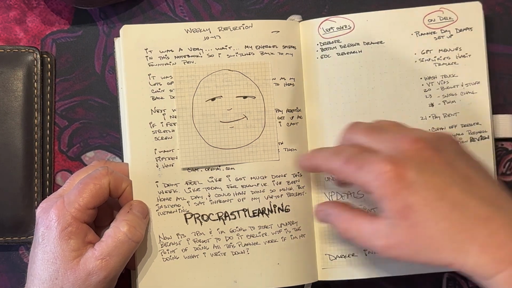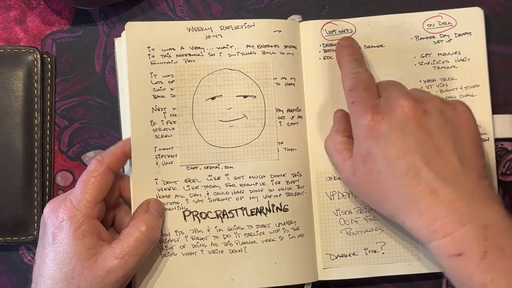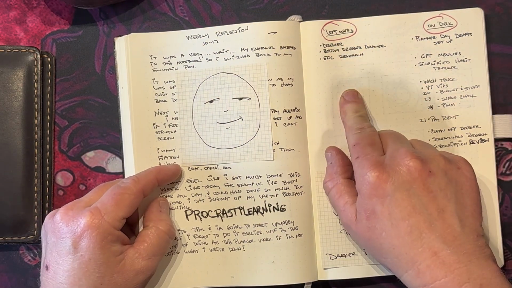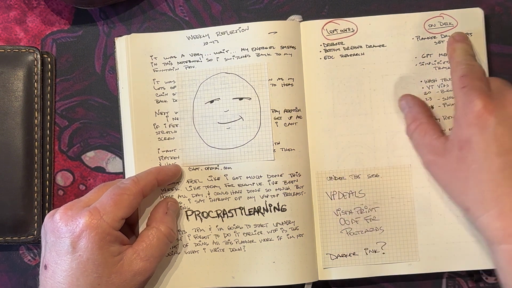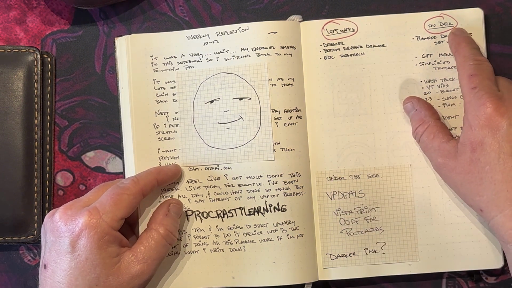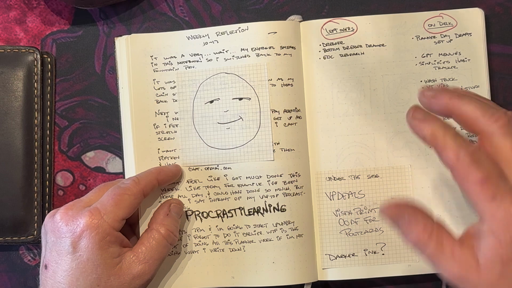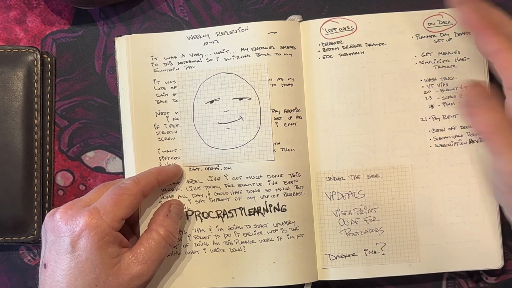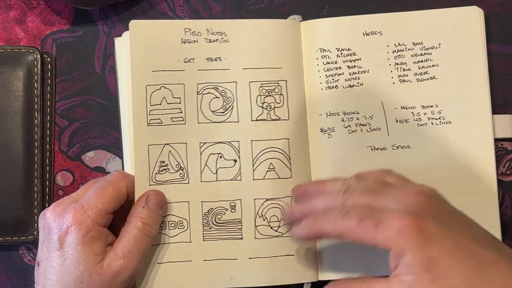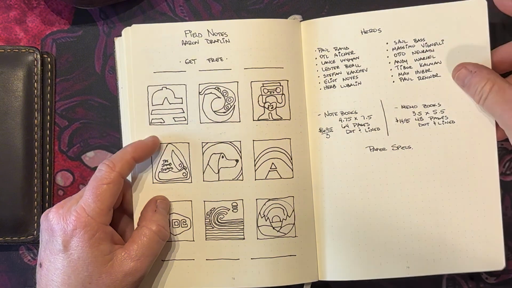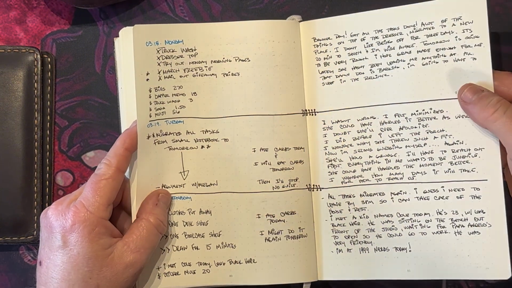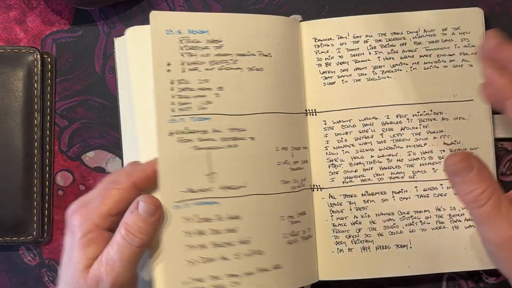I have a weekly reflection where I take all my tasks and write them down in my leftovers, and then I write down all the tasks that are on deck, things I need to do the next week, and then I schedule it or refer to it. But that's it. And then you have collections.